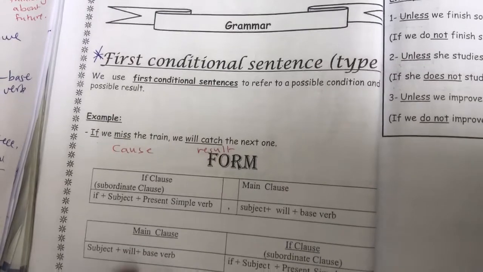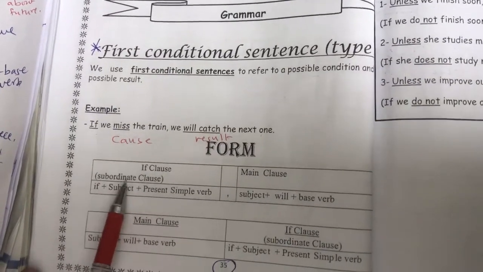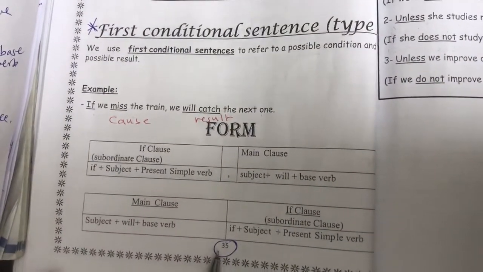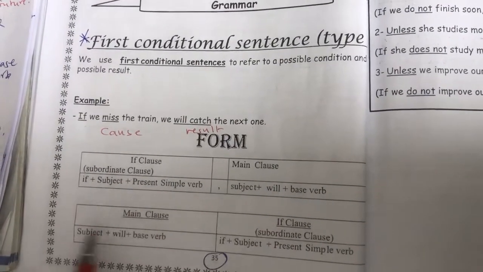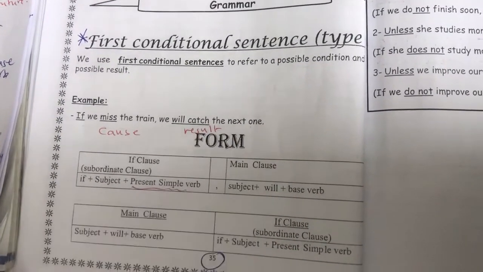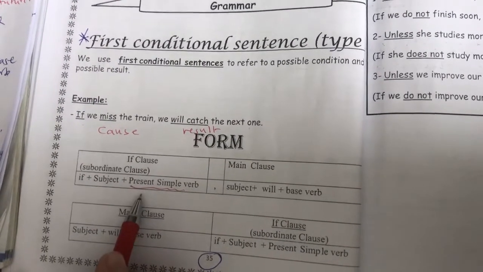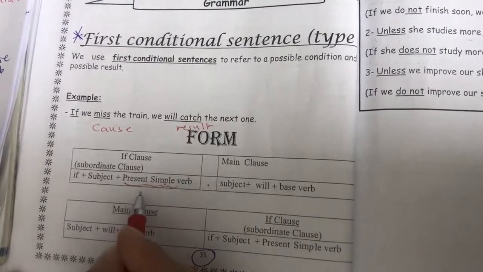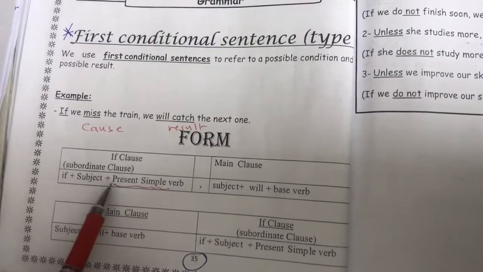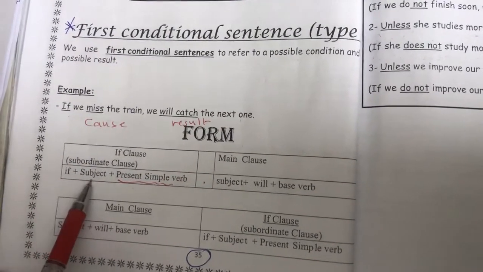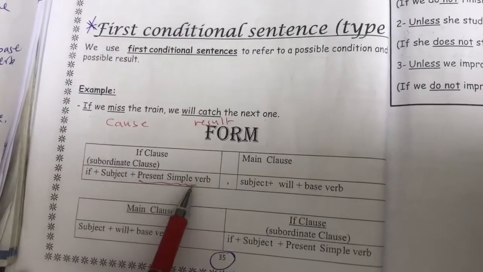Okay? Now, look at the form here in your booklet, page 35. If clause and main clause. Look here, in the if clause, we use a present simple verb. And you know what a simple present verb is because I revised it with you in the last lesson. Now, if plus subject plus present simple verb.